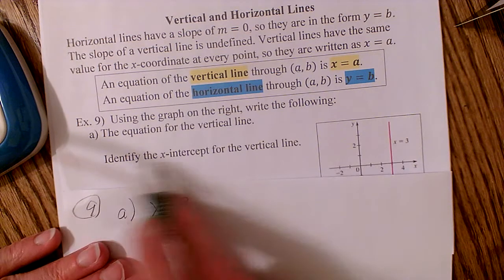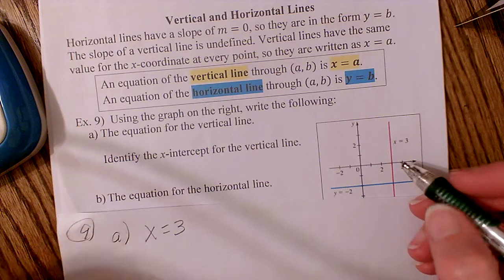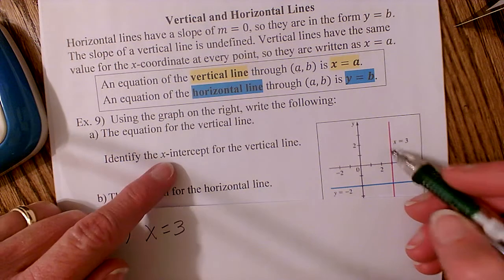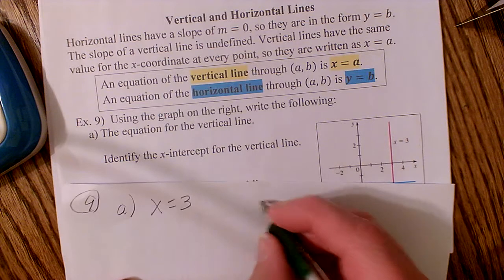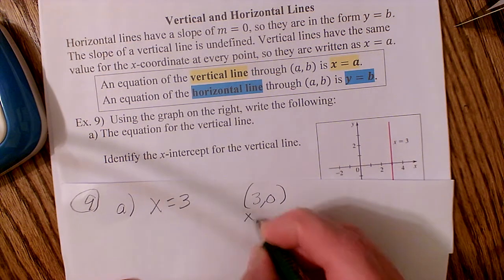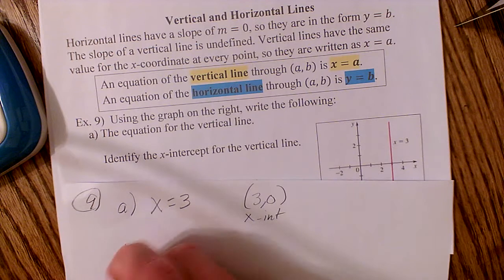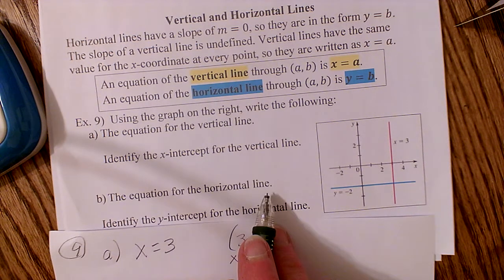But now they want us to identify the x-intercept for the vertical line. And so we look at where it crosses the x-axis. That's what we mean by an x-intercept. And it crosses it right here at 3, 0. And so the second part would be 3, 0. That's our x-intercept.